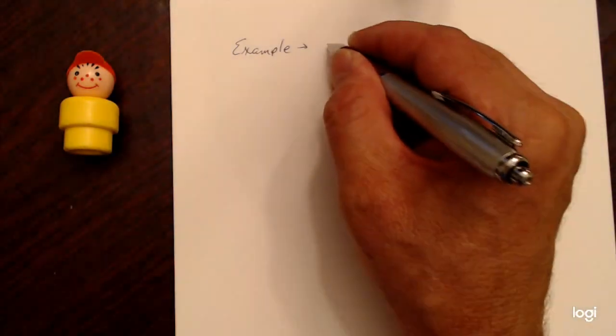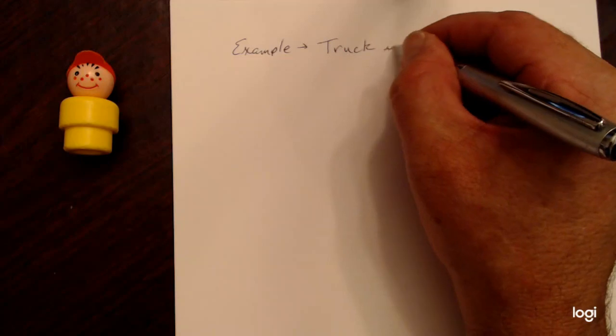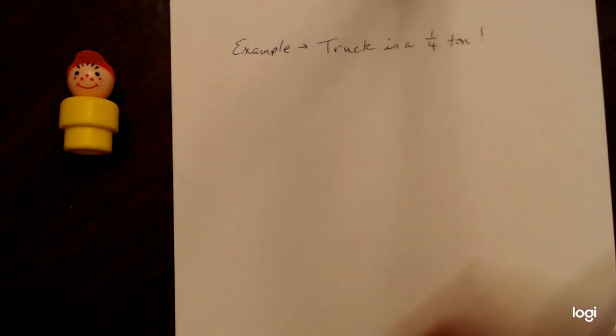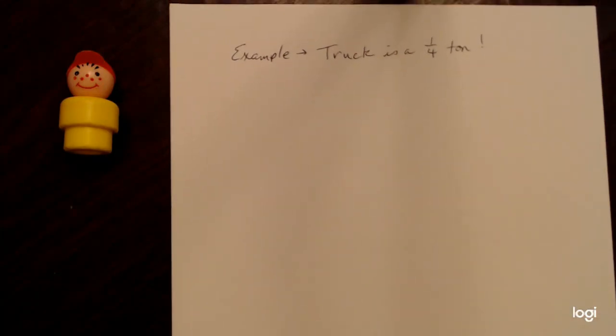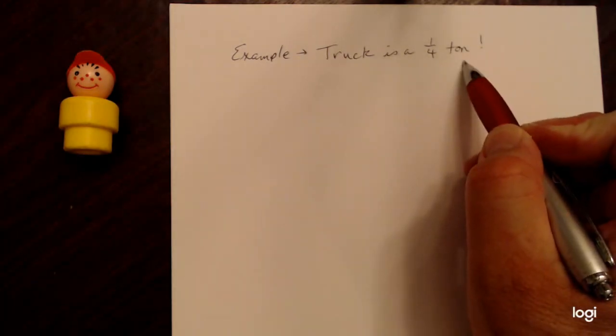First and foremost, I have a truck, and you all know it. It's a blue truck. Let's say the truck is called a 1/4 ton, okay? Now, one thing in your notes, a 1/4 ton, okay?